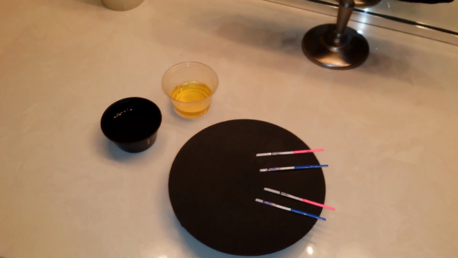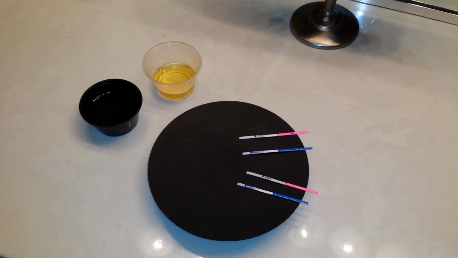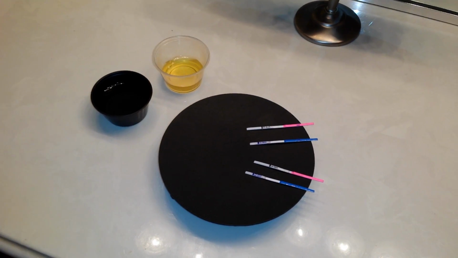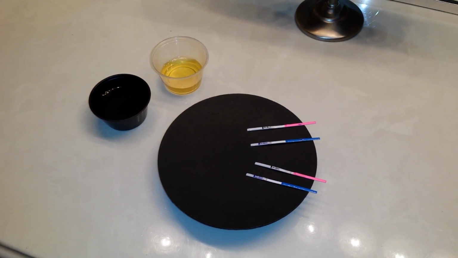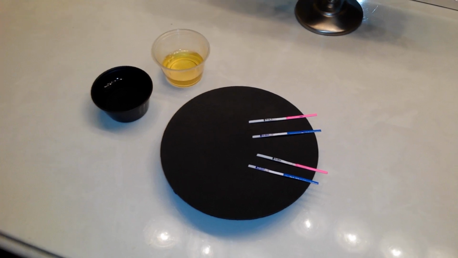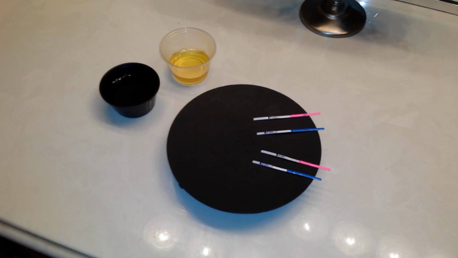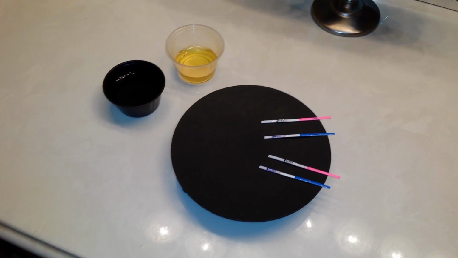Now, the way that this works, luteinizing hormone runs through our system all the time, whereas HCG only comes up whenever implantation has occurred. That's when it starts producing, and the numbers, depending on how many days it's been since implantation, will determine how light or dark your positive test line will appear on your test.